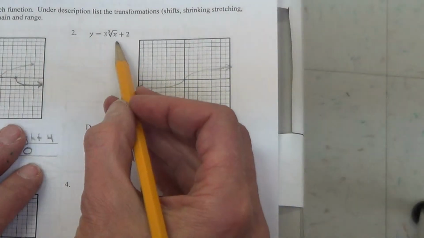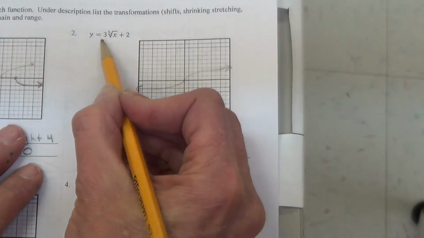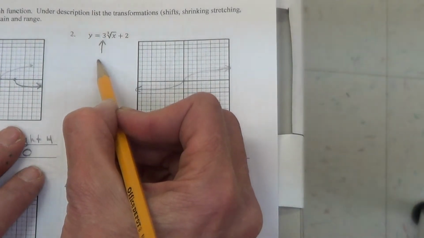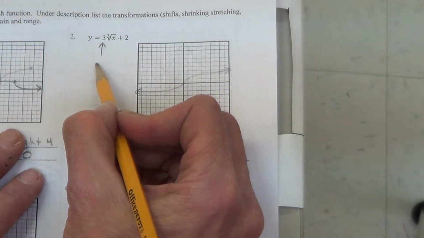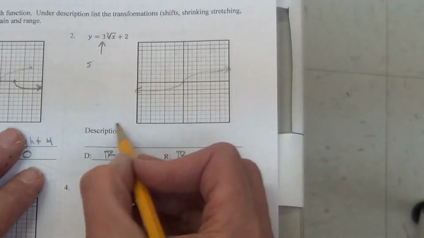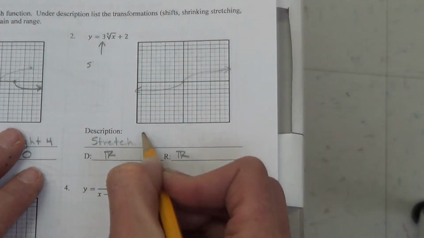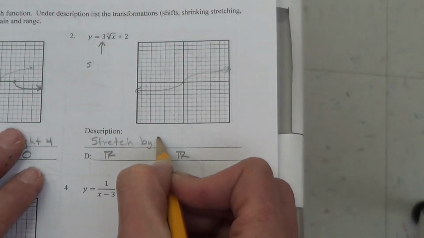And now we go to our shifts. That's an a value, a greater than 1, absolute value, stretches. So it's going to stretch by a factor of 3. We'll just go ahead and write it down here. Stretch by 3.